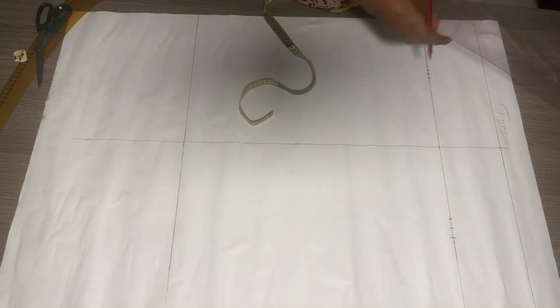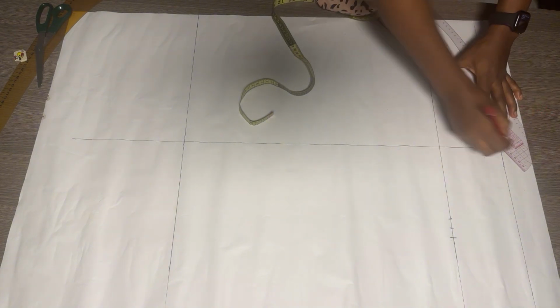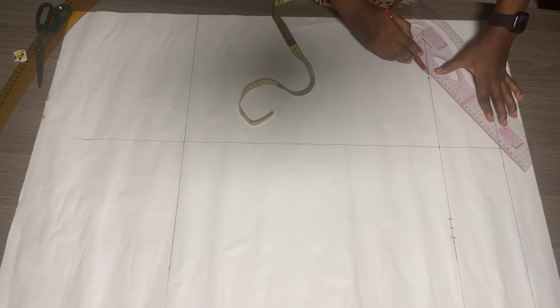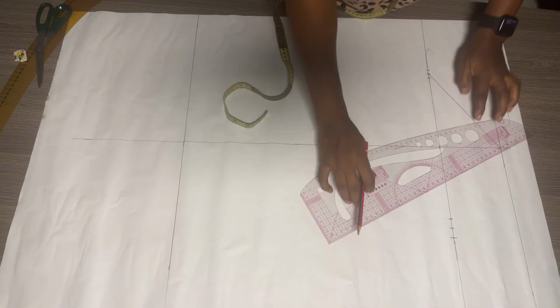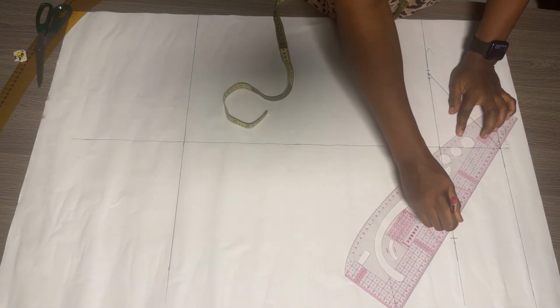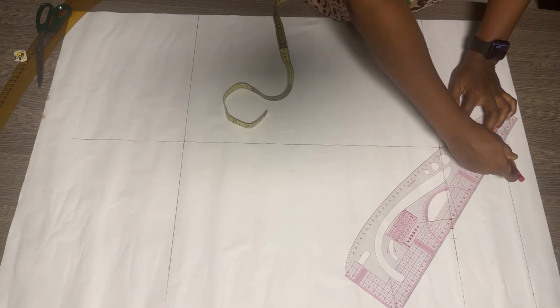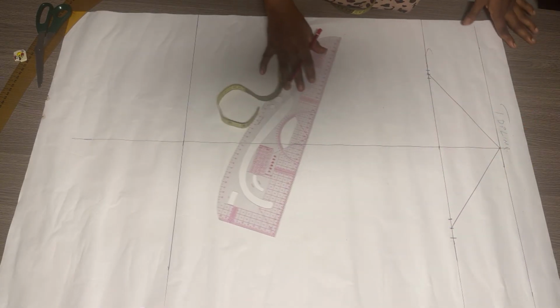Then we'll mark a straight line to the middle line, the middle line we created here. Same thing for this part. So this is what we have, right? It's like a triangle. Okay, fine.